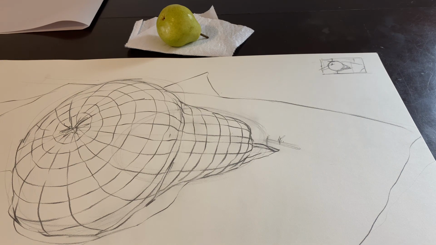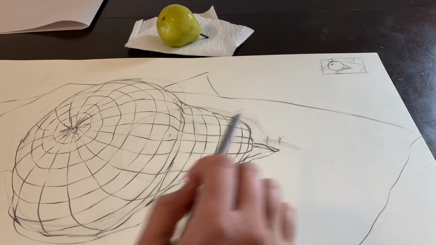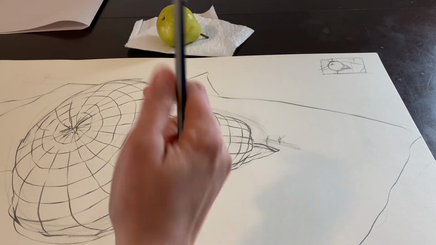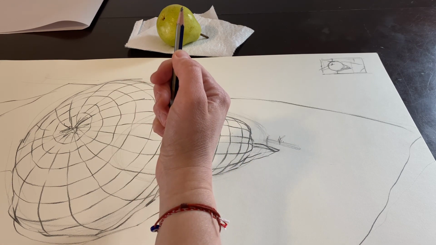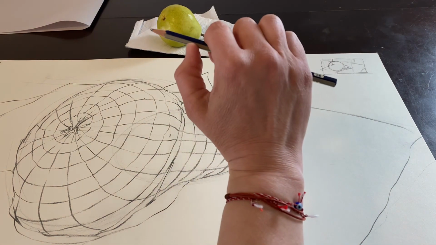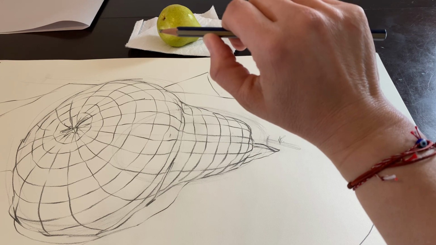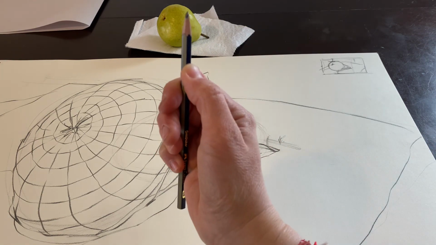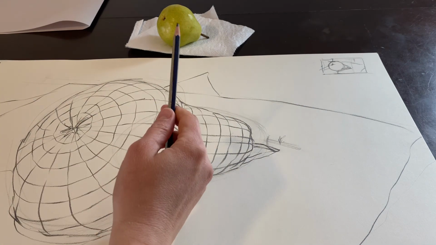So here I have my pear laid out on my larger drawing paper. Again, we used a thumbnail, we used sighting to measure the pear, which you do by holding your pencil at arm's length and measuring its height and width, as well as other elements of it. You always want to make sure that you're measuring vertically and horizontally. I'll have another lesson about sighting in a different video.